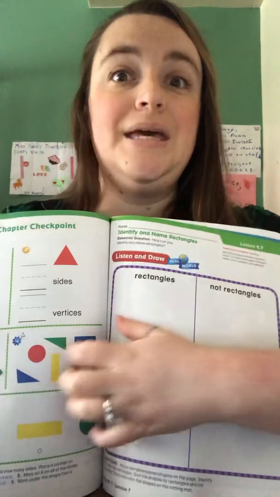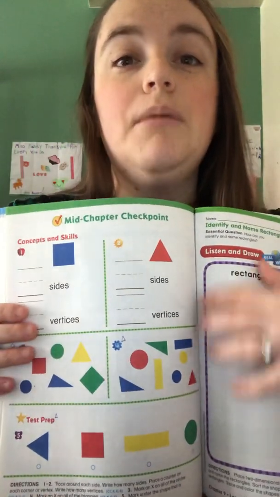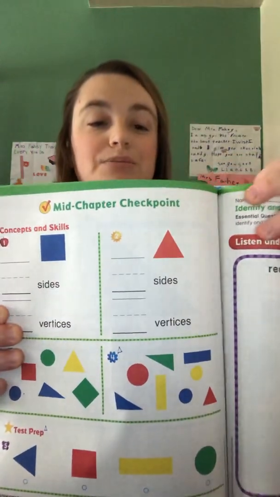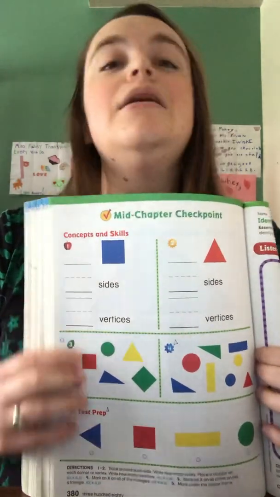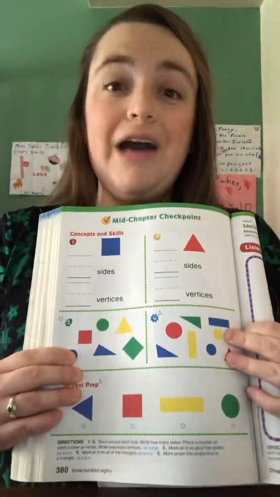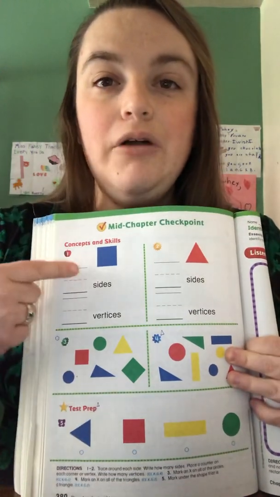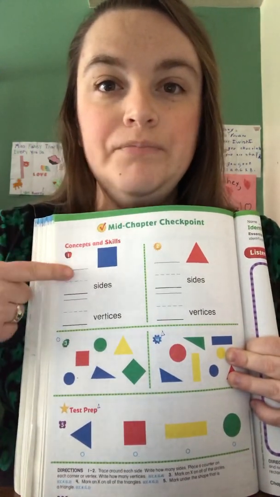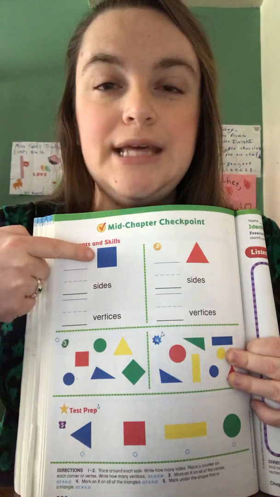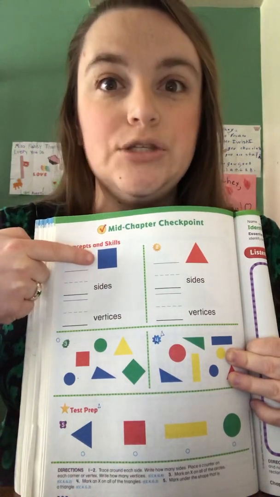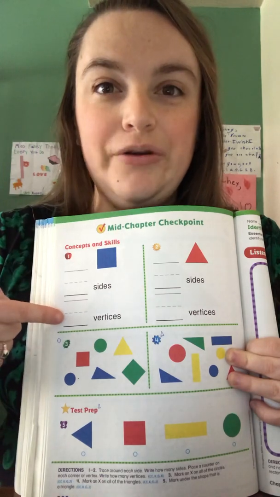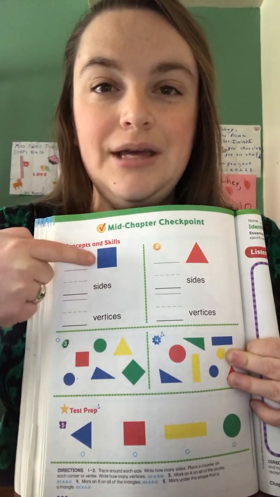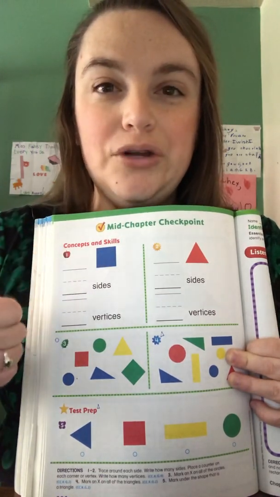Uh-oh. Mid-chapter checkpoint. We know that this means we are halfway through chapter 9, which is crazy. Already halfway through. All right, let's see what we've learned so far. Number 1, what shape is this? It's a square. I want you to count the sides and count the vertices and write the number. Count the sides and count the vertices.